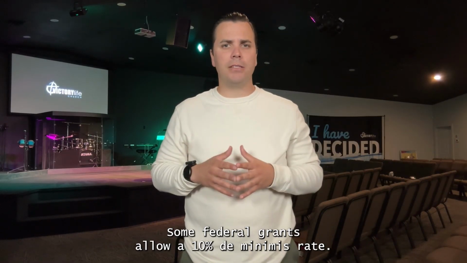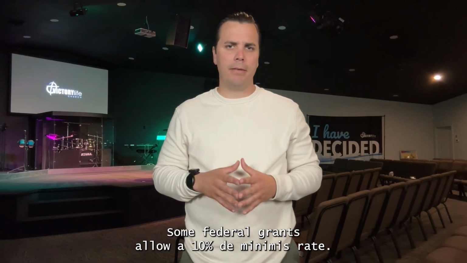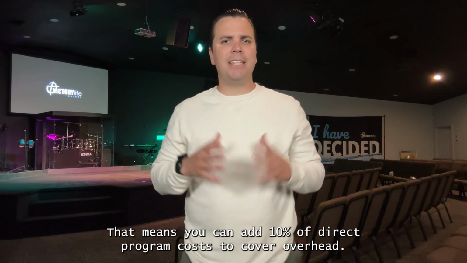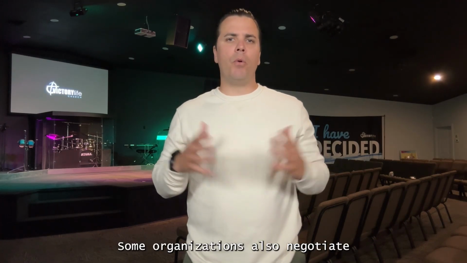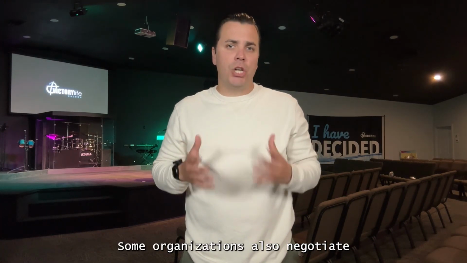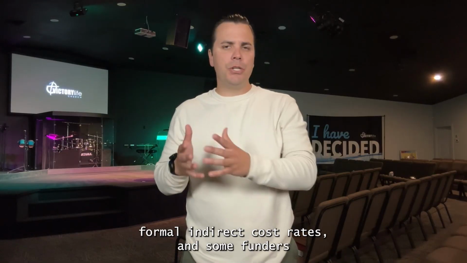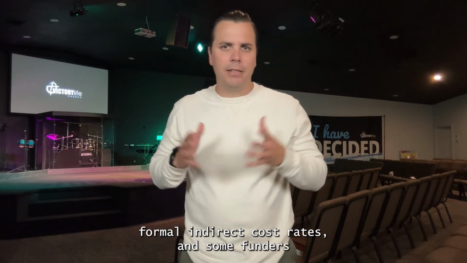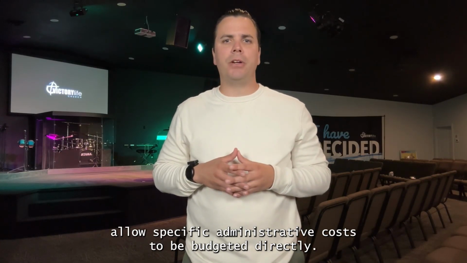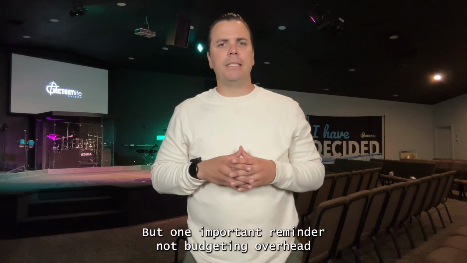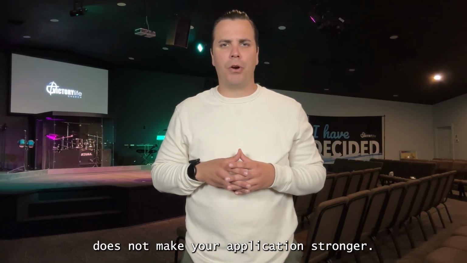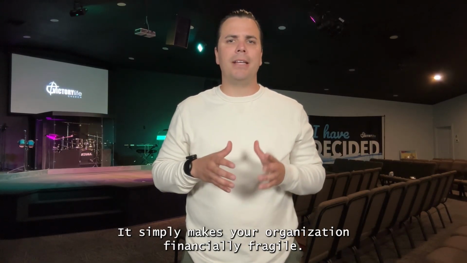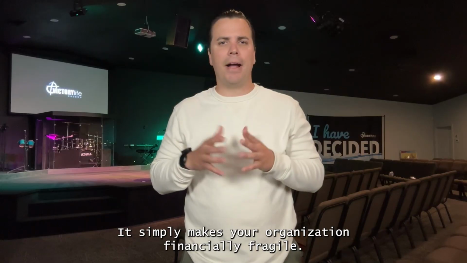Some federal grants allow a 10% de minimis rate. That means you can add 10% of direct program costs to cover overhead. Some organizations also negotiate formal indirect cost rates, and some funders allow specific administrative costs to be budgeted directly. But one important reminder: not budgeting overhead does not make your application stronger. It simply makes your organization financially fragile.